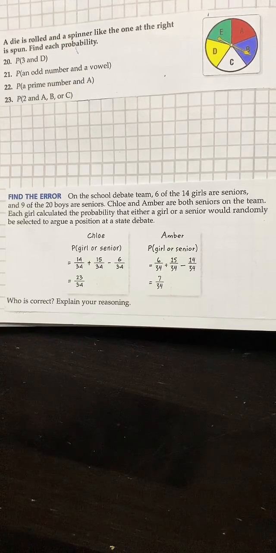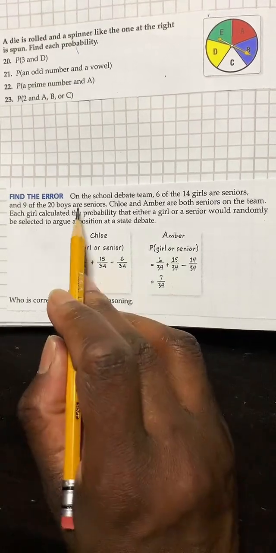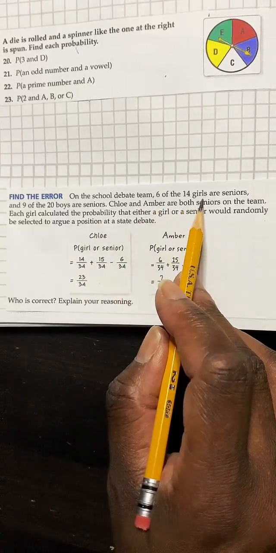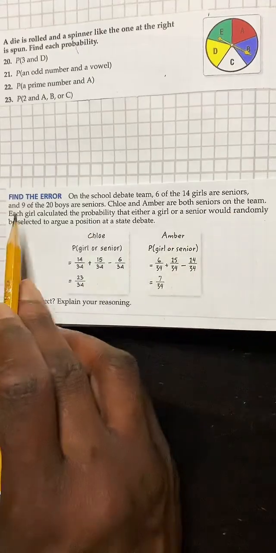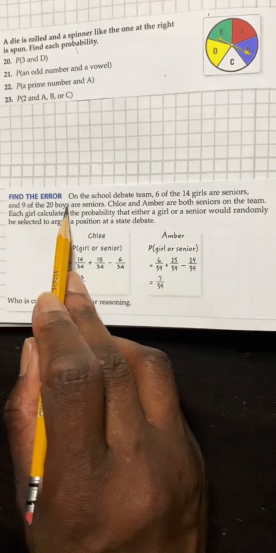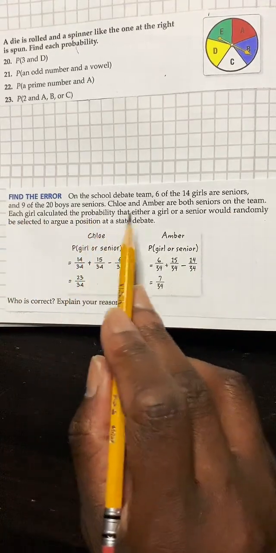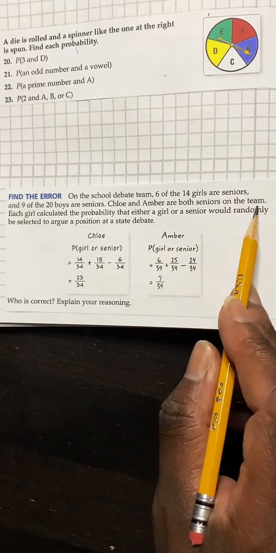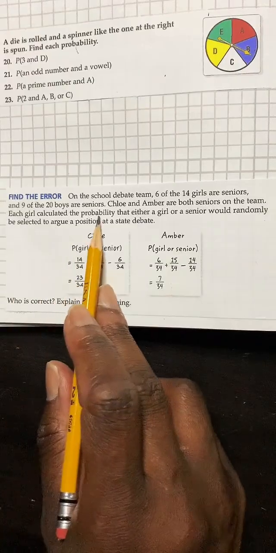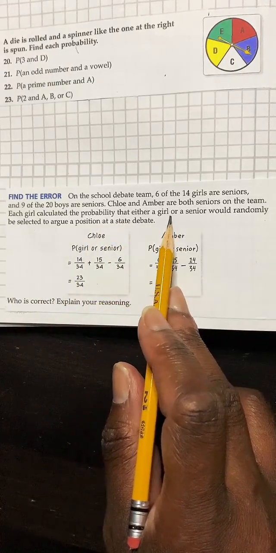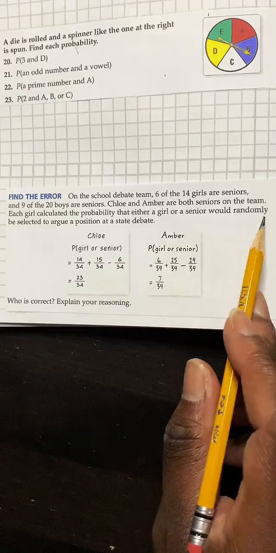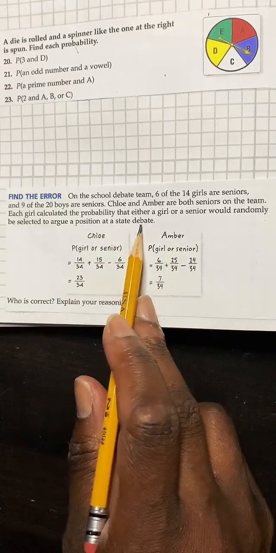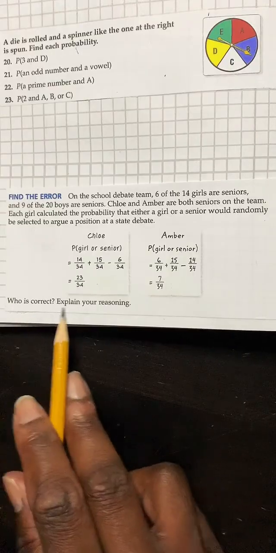So this is what's happening. On the school debate team, 6 of the 14 girls are seniors, and 9 of the 20 boys are seniors. Chloe and Amber are both seniors on the team. Each girl calculated the probability that either a girl or a senior would randomly be selected to argue a position at the state debate. Who's correct?